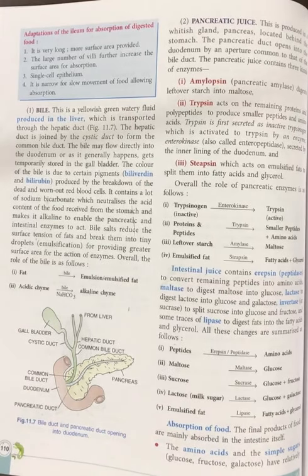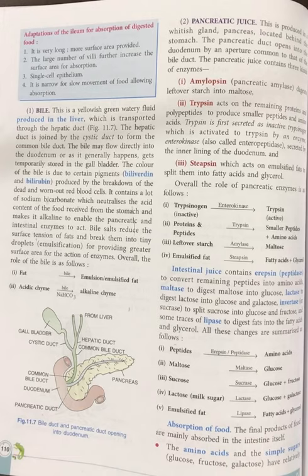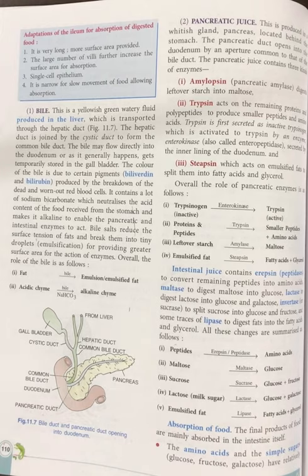Now, how is this ileum adapted for the absorption of digested food? Number one, it is very long, 4 meters we have read, and more surface area is provided by the villi. The large number of villi further increase the surface area for absorption. And single cell epithelium, the wall is made up of only a single cell layer, and it is narrow for slow movement of food, allowing absorption.